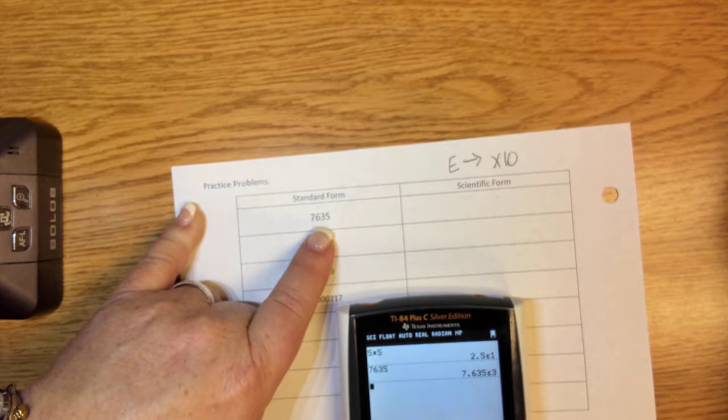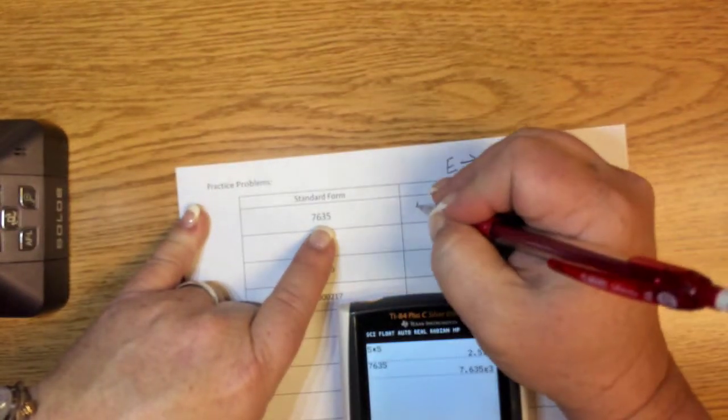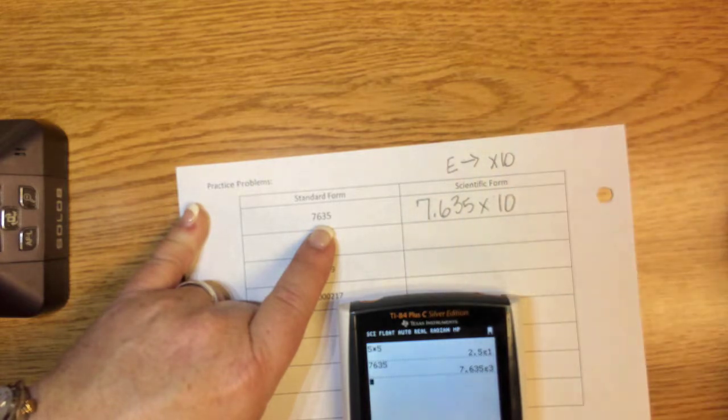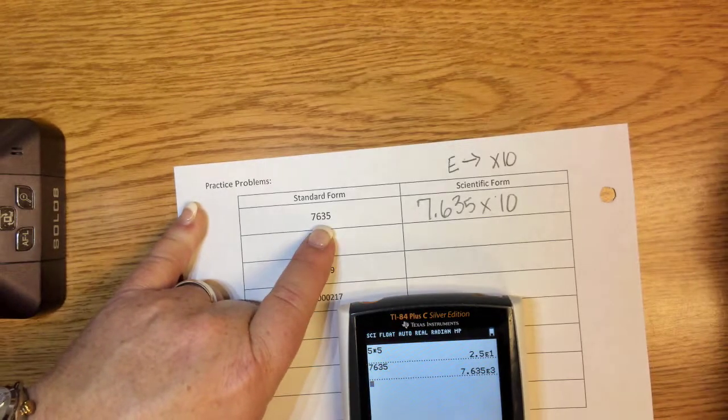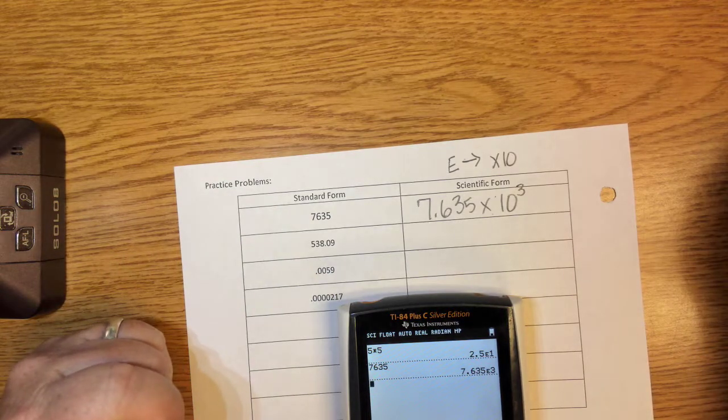You are not going to write E on your answer choices. E will never be a test answer choice. All right? So what you need to do is recognize that the calculator gives you E and it means times 10. So I'm just going to write this number, 7.635 times 10. The last number is your exponent, to the third.